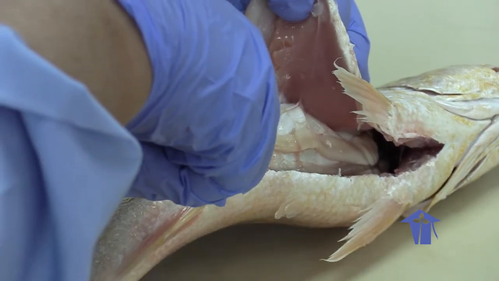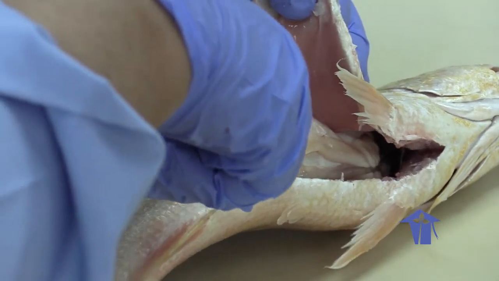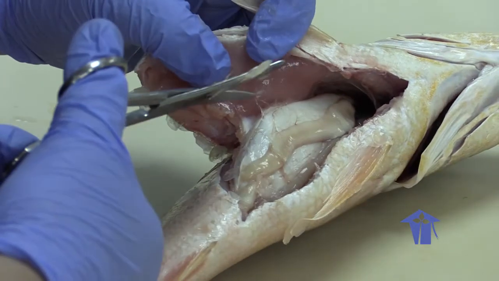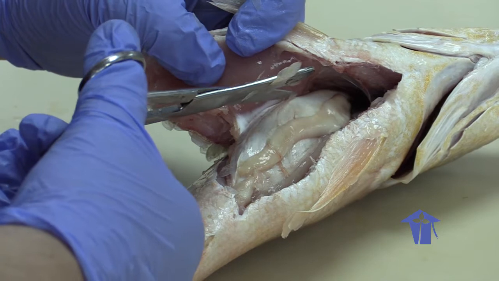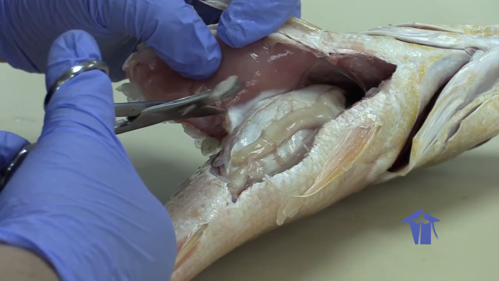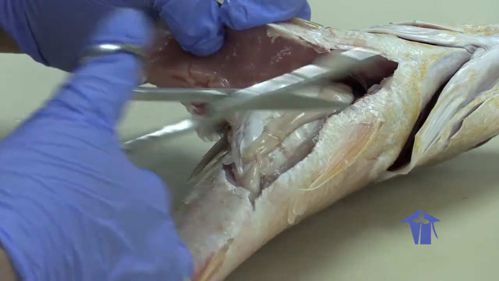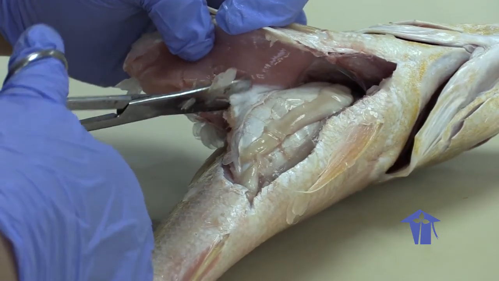So immediately with this open, you're seeing the silvery structure. That is something called the swim bladder. That is a structure that helps the fish to remain afloat. So it's not associated with the digestive system, but it's very important for locomotion in the fish.